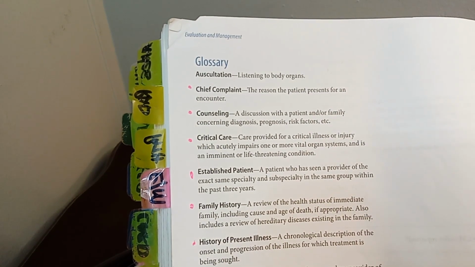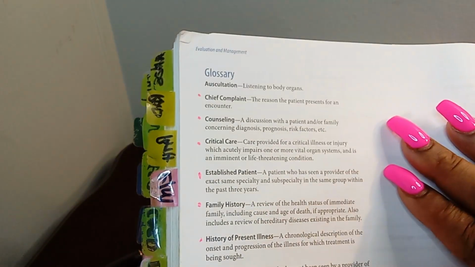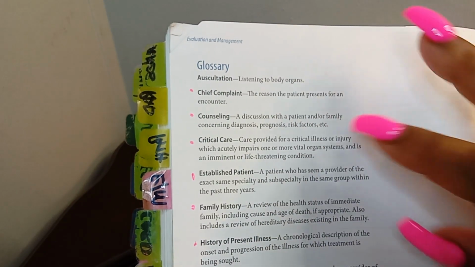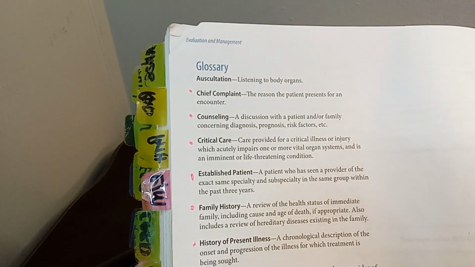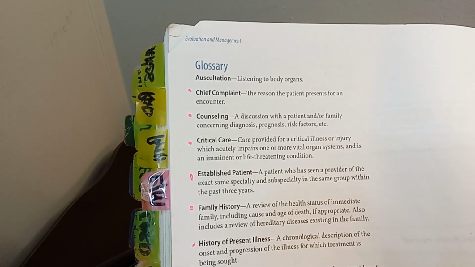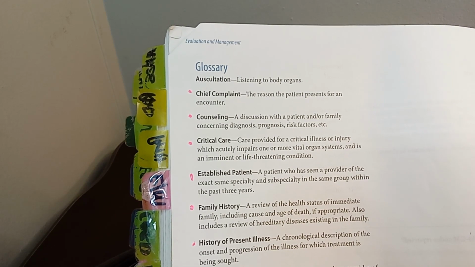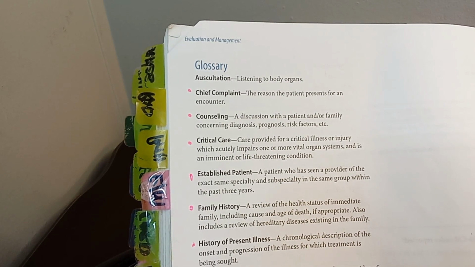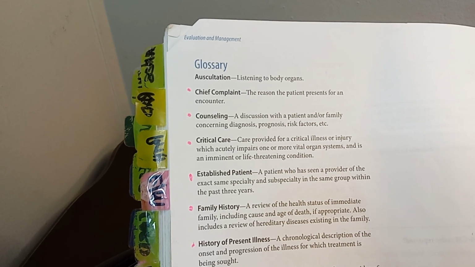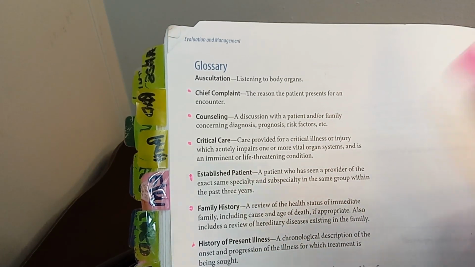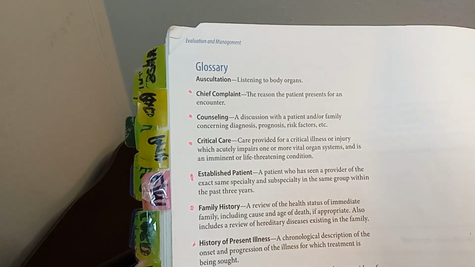AAPC writes the test, and if they're telling you to check out these terms, it must be for a reason. Don't take it for granted and say, I'm not going to do it because it's too much. If the board exam is telling you something, pay attention to it. AAPC is telling you this is AAPC content.